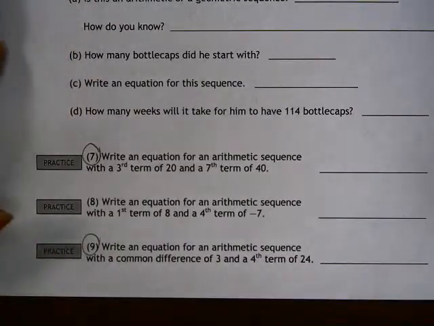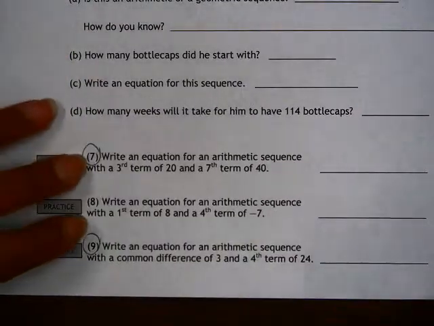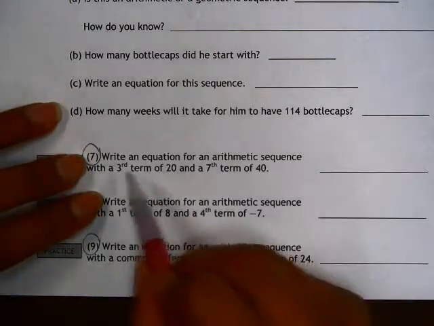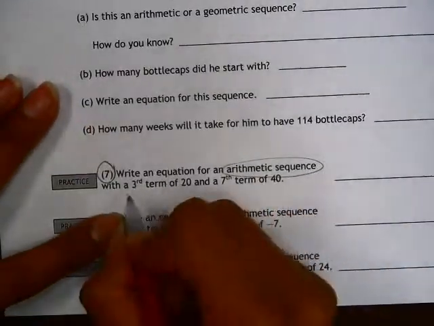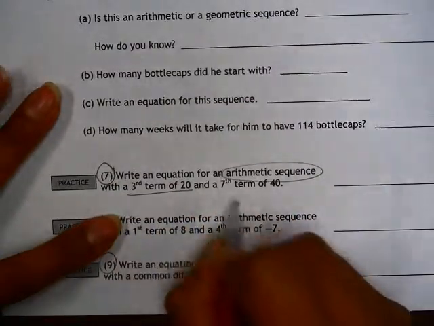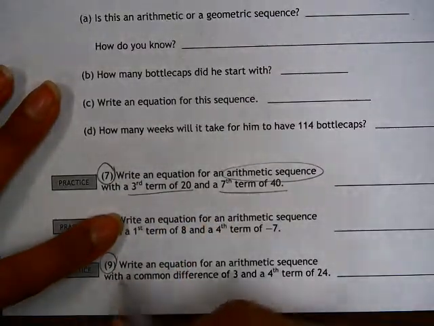All right, this is worksheet 14.4, and we're going to look at 7 and 9, writing equations of sequences. So we have an equation for an arithmetic sequence. We have some information given. The third term is 20, the seventh term is 40.